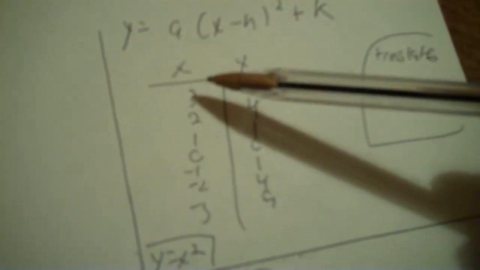If we have y equals a, where a is a number, and then x minus h, I like to call h the whole parentheses, to the second outside the parentheses plus k. We start with our parent function, just y equals x to the second, and then we make an xy table and pick 3 through negative 3. We raise all those numbers to the second power, and then I use my a, h, and k to translate the function.